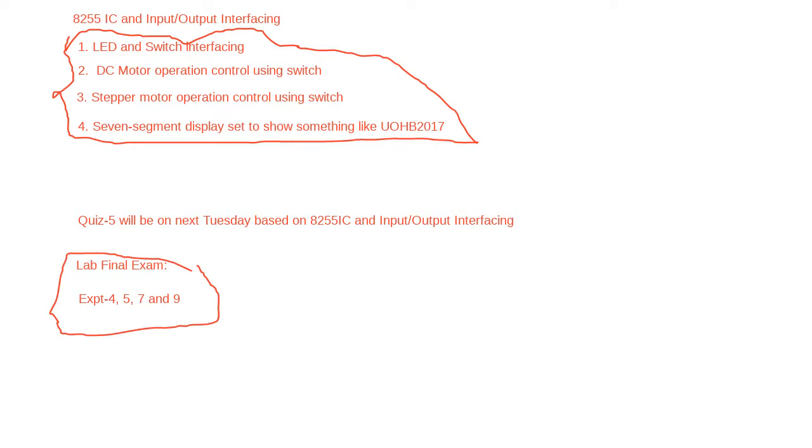So next week on lab time, it is physical, not online. You know that it is already the university decision that the lab final exam will be in the last week, and next week is the last week, and it will be physical like the final exam also.